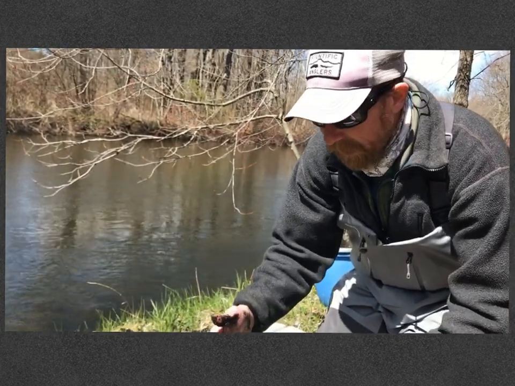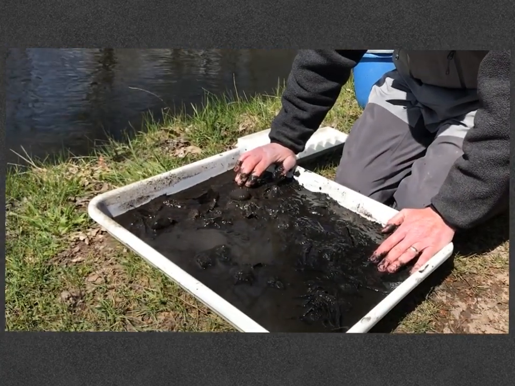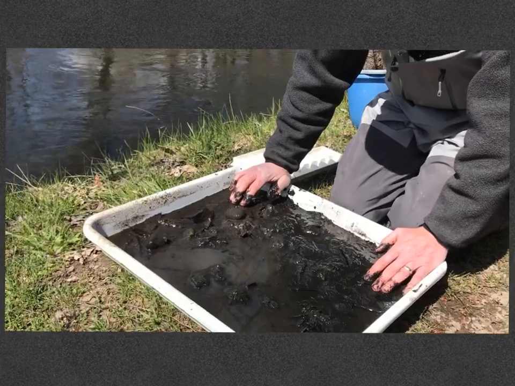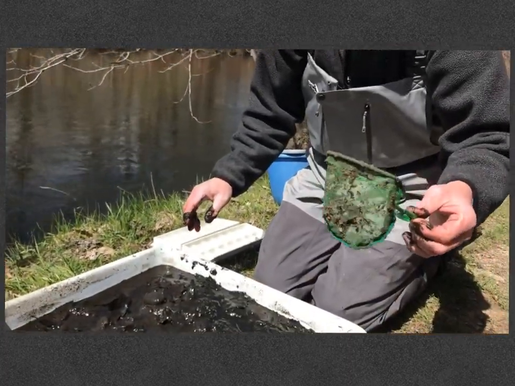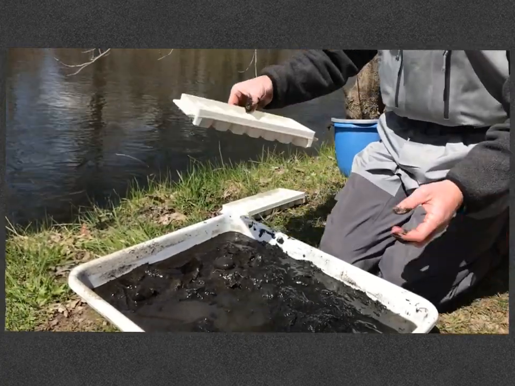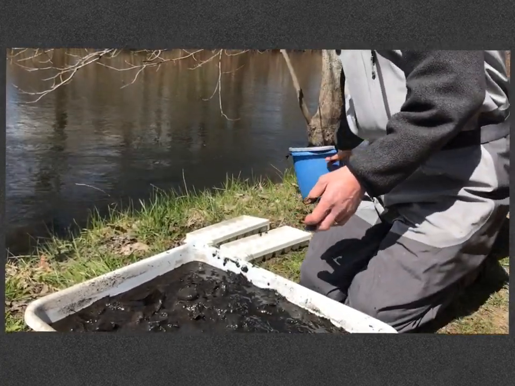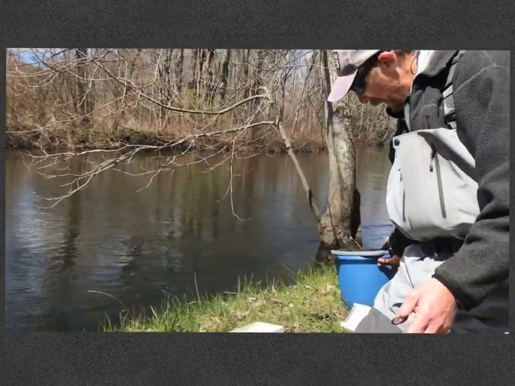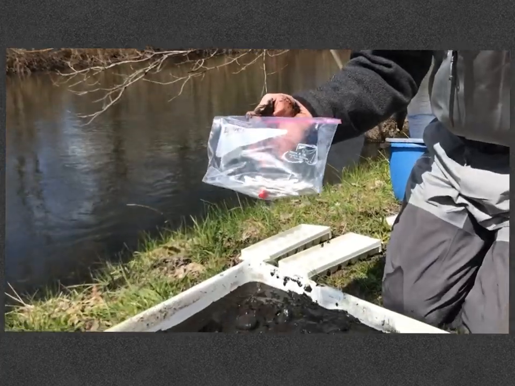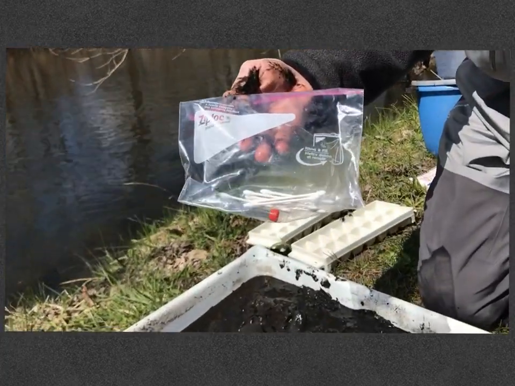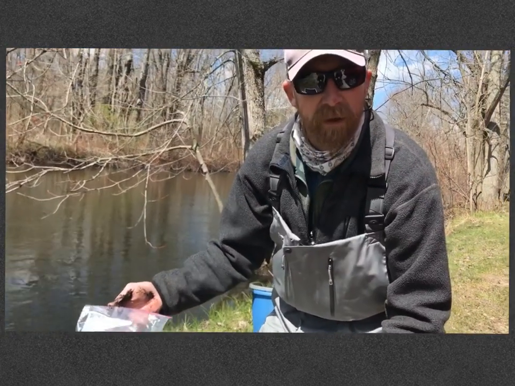Or you can go to an elaborate measure like this, of which I will give you all the materials online that you can use. Specifically a tray, you have a little net to capture bugs, you have your ice cube trays to separate the bugs, and your bucket, and then also either tweezers or Q-tips. The tweezers and Q-tips are to get the bugs out of this big mess that we've just created.